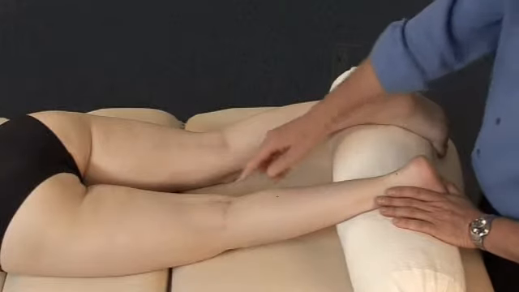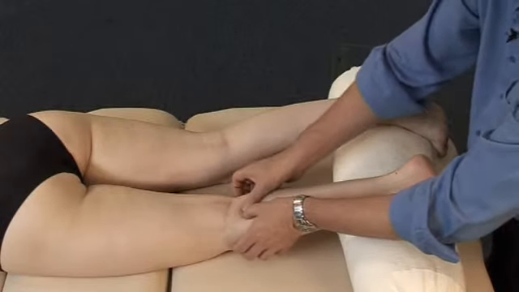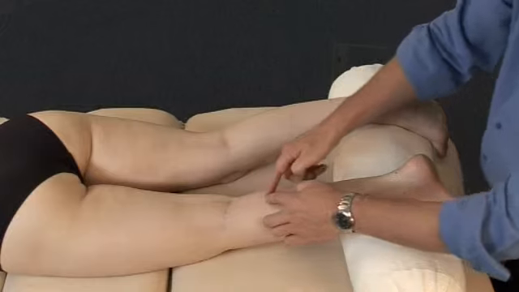Bladder 56 is located on the posterior midline of the lower leg, 5 cm inferior to bladder 40 in the palpable cleft between the 2 heads of the gastrocnemius muscle.